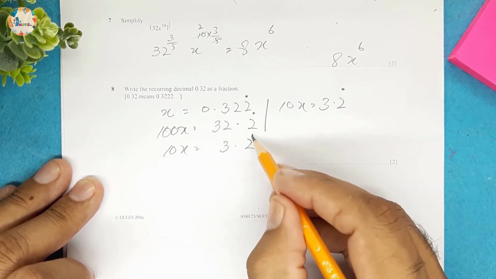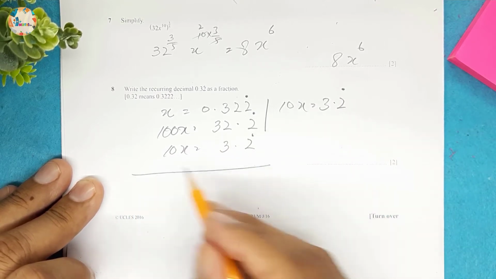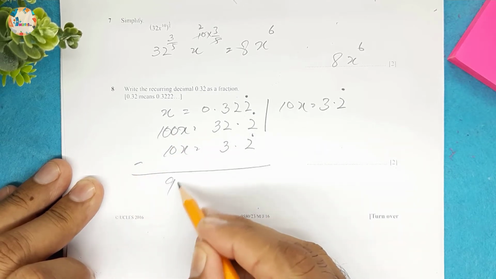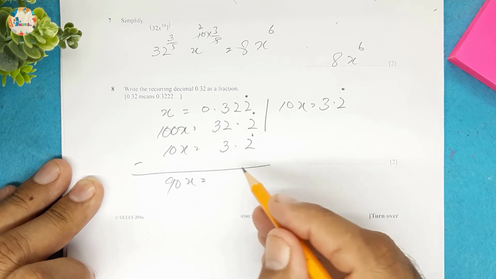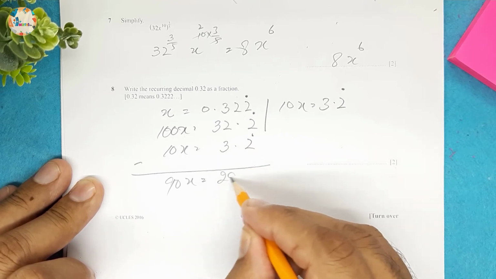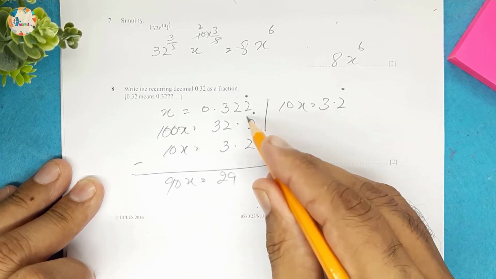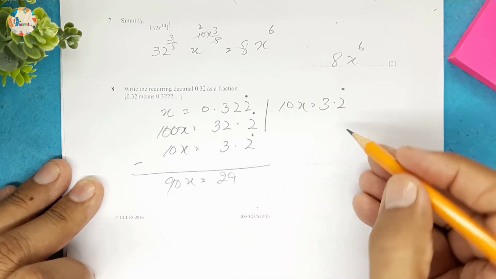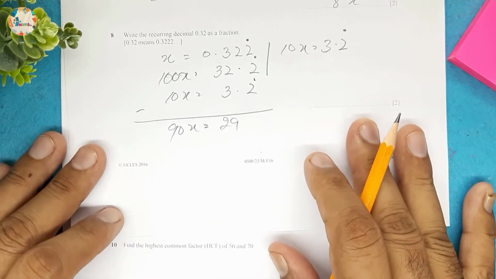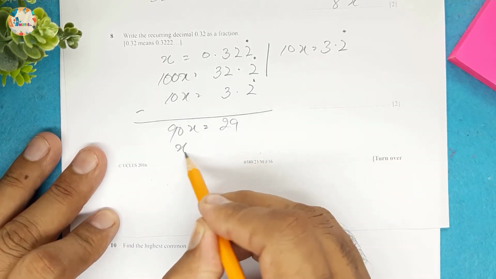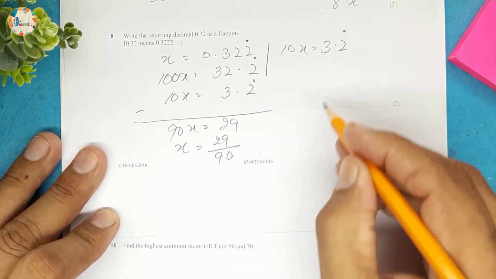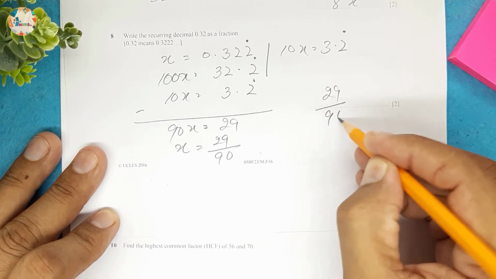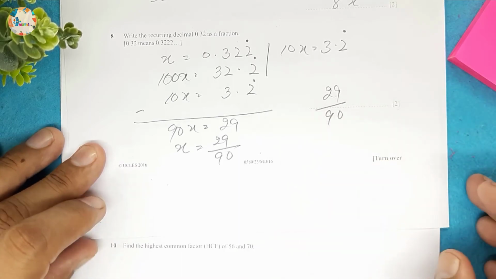So after subtraction, this will be 90x is equal to 32 minus 3, which is 29, and the recurring portion will be gone. Now we can write this as x is equal to 29 over 90, and 29 over 90 will be our answer to this part.